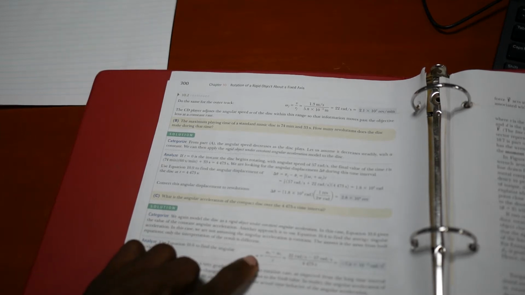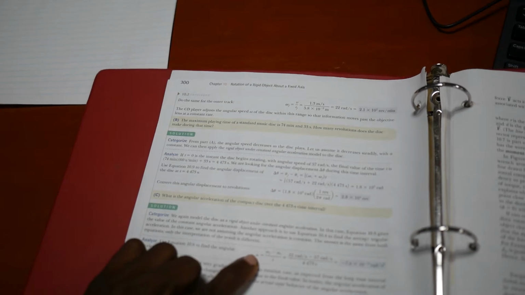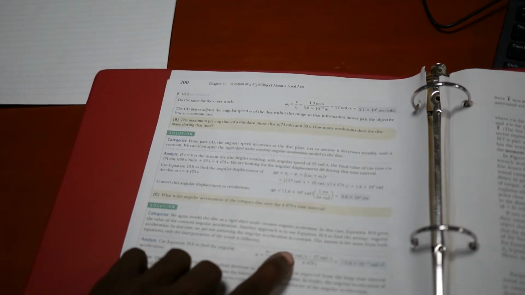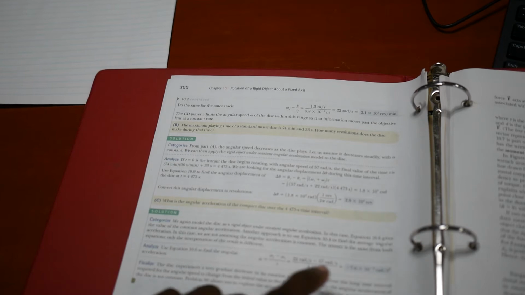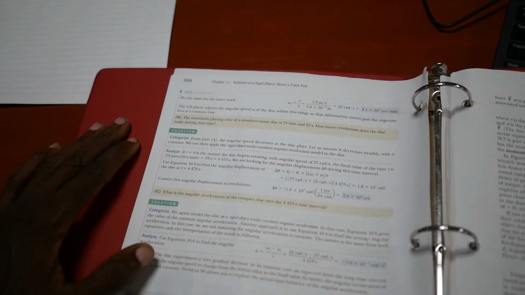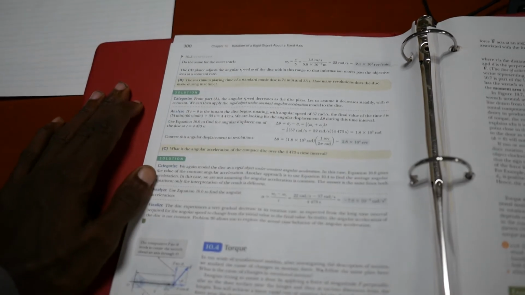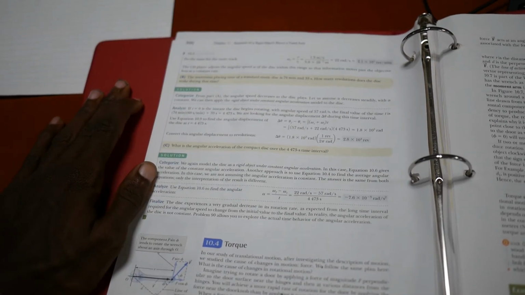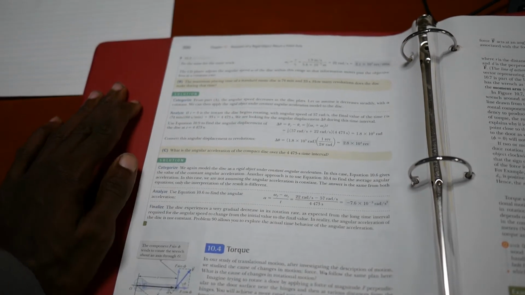We make alpha the subject of the formula, put in our initial and final velocity, and divide by the time, and we get what the acceleration was for this disk. I hope you guys can see. All right, good.